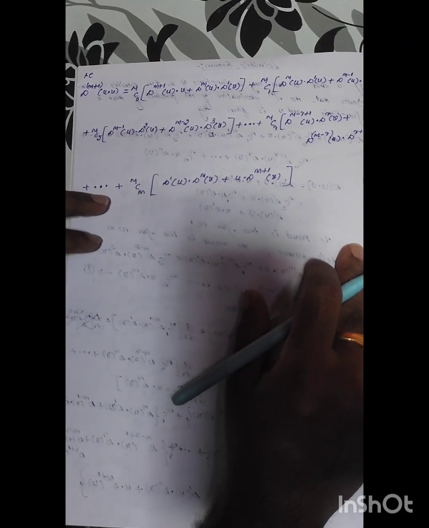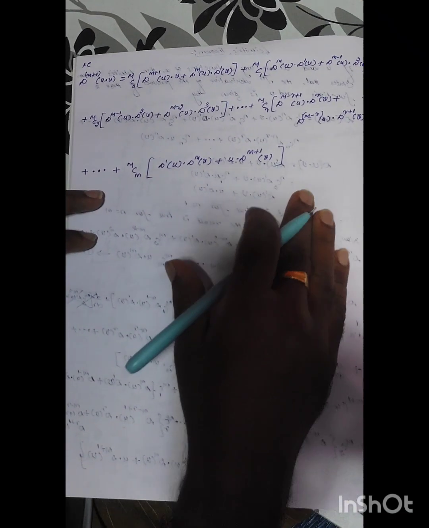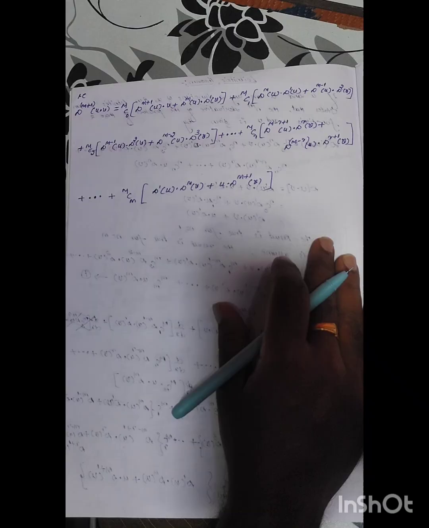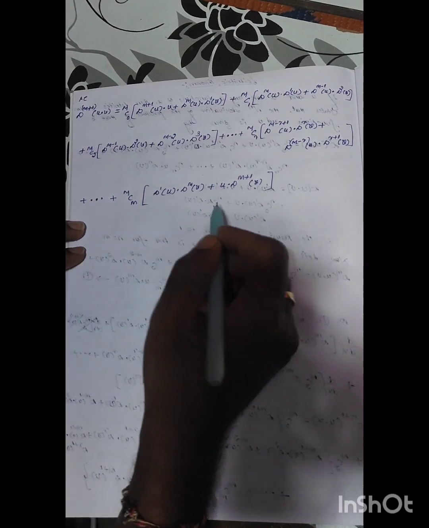Yeah, so therefore let's again simplify this. I have just written whatever I wrote in this page to here, so that it will be easy for me to see and write. So let's simplify it here.